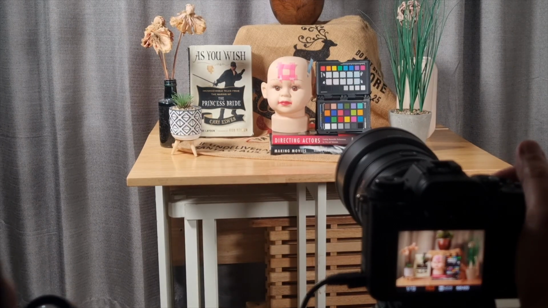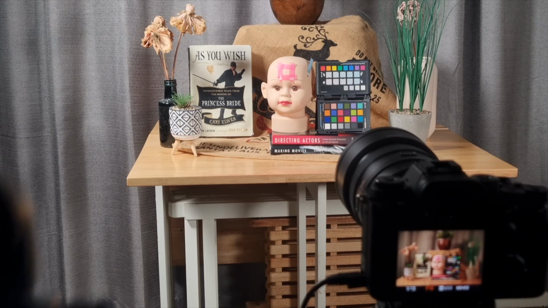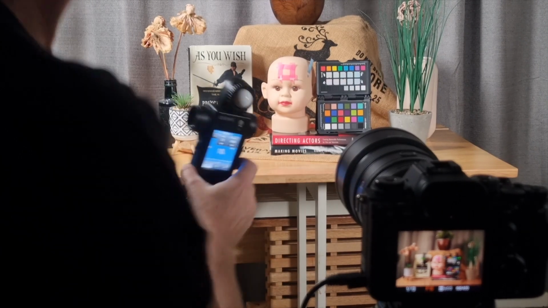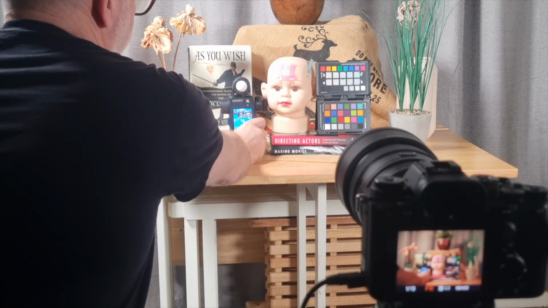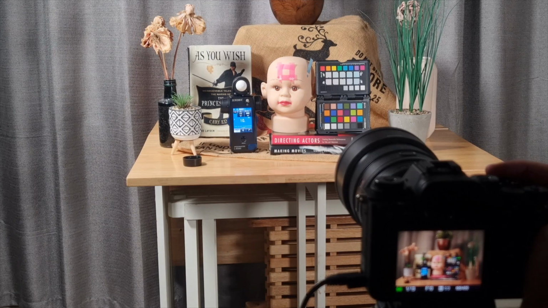Okay, now I'm going to go to average. We've got F10. So I'm going to set the camera to F10. I'm going to put this in shot again so we know that's the second shot with the average. And I'm going to take the shot.